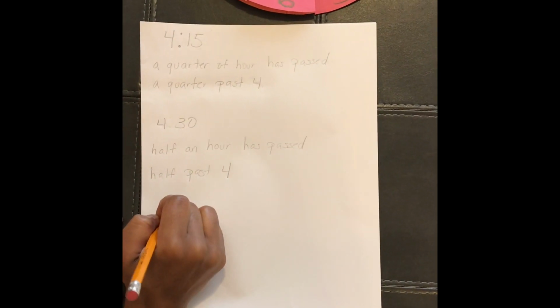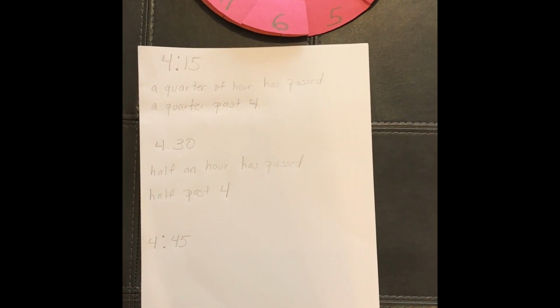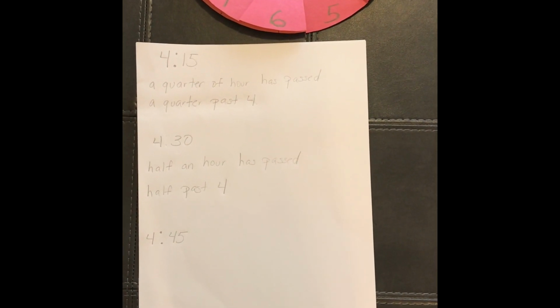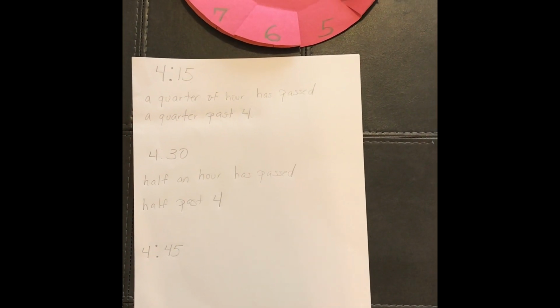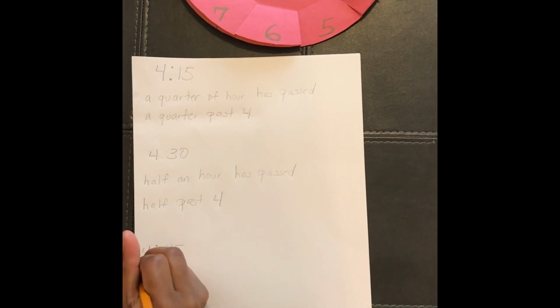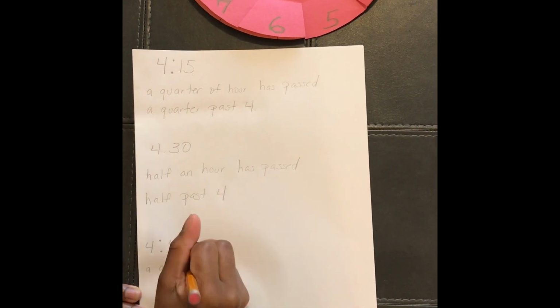Remember, 4 is the hour. We write those colons and then we show the minutes. 4:45. Now, at 45 minutes, we are closer to a new hour. So now we are going to read this as a quarter to. So we read 45 minutes as a quarter to a new hour.